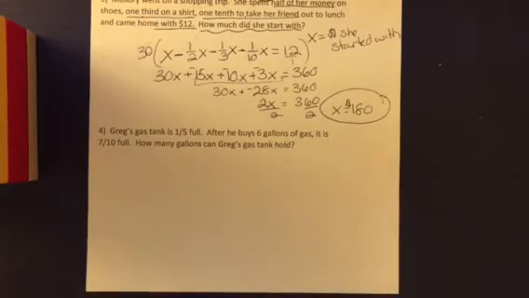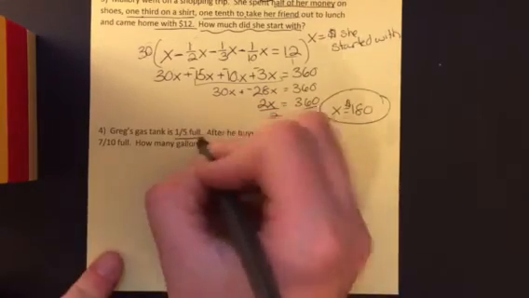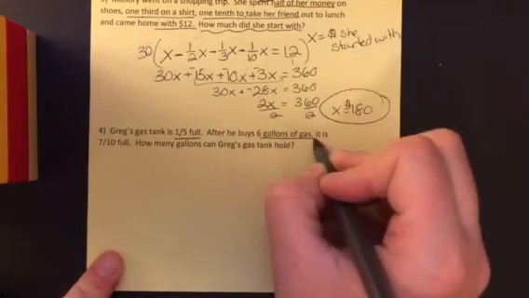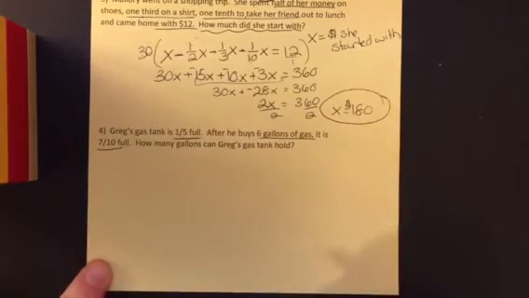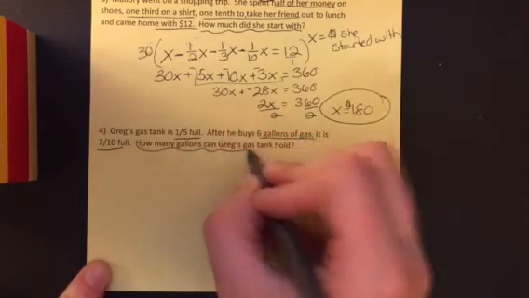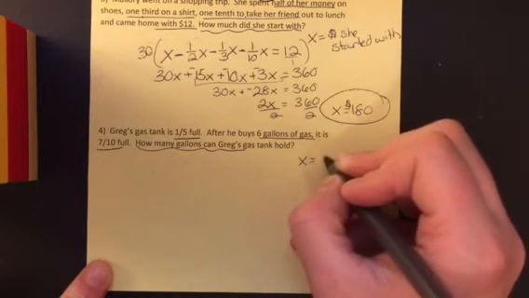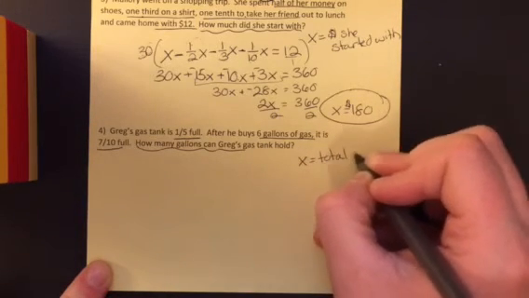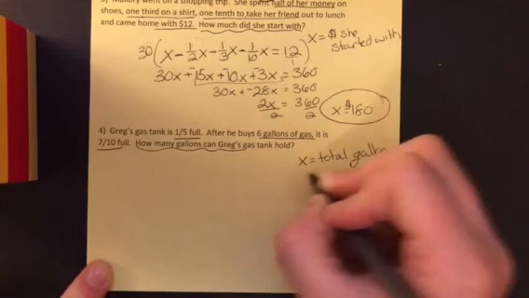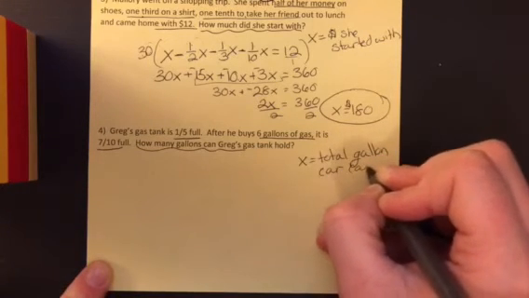All right, Greg's gas tank is 1/5 full. He buys 6 gallons of gas. It is now 7/10 full. How many gallons can Greg's car hold? Okay, so X is going to equal the total gallons the car can hold.